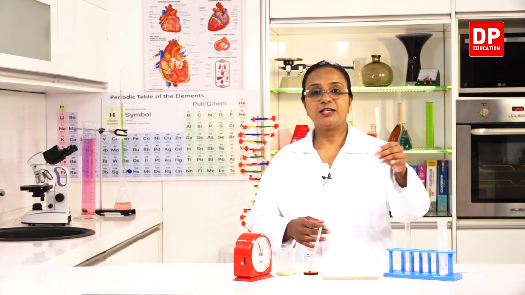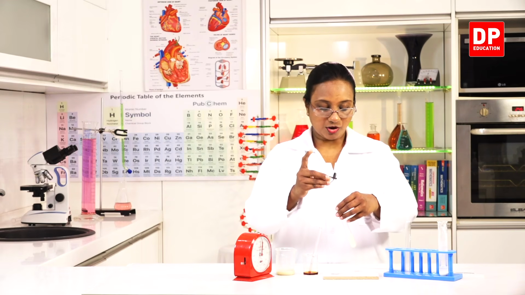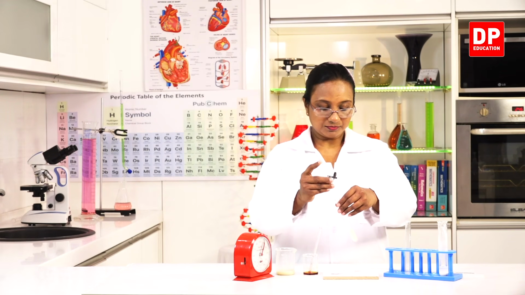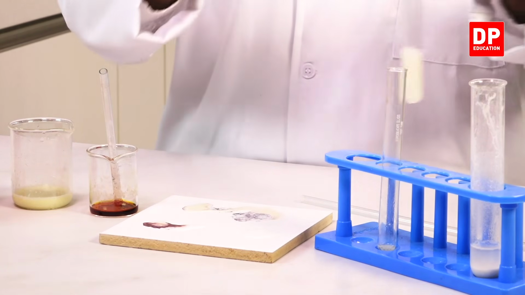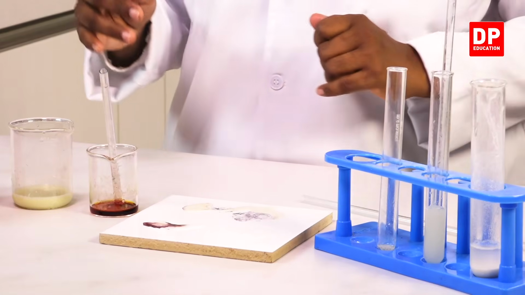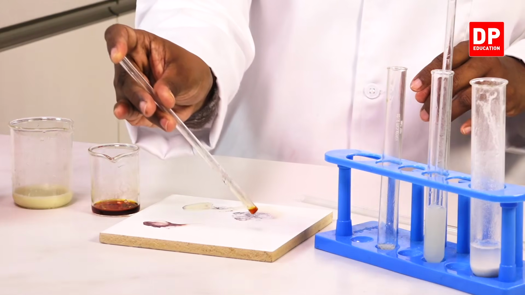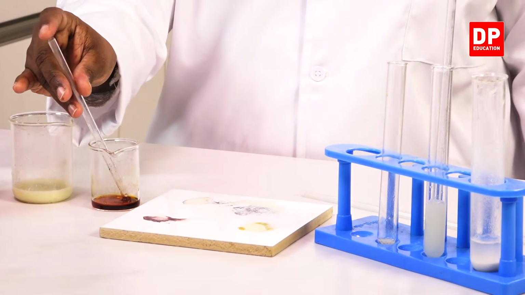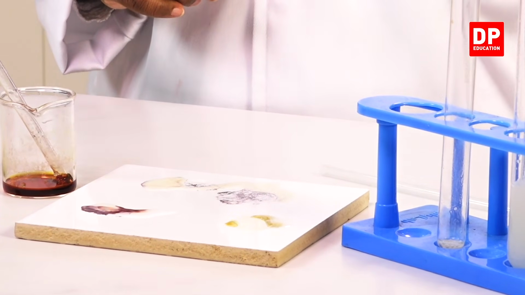Now we have waited for 20 minutes. Again, we'll test with another drop of the mixture. This is again a mixture of starch and amylase that has been reacting for 20 minutes. To that, we'll add a drop of iodine. You can clearly see that it gives a reddish brown color. So that means from this observation you can conclude that there is no starch in this reaction mixture.